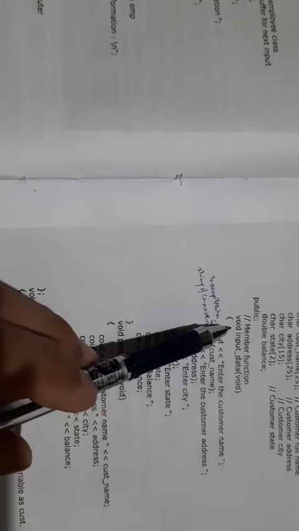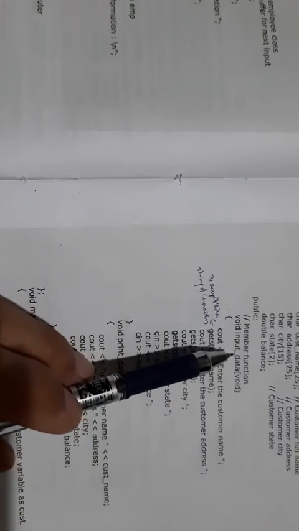You see that these two function bodies are written inside the class declaration, because the class declaration ends only here with the semicolon. After that we have the main function. When a member function is defined inside the class, this is the function definition. In that case there is no need of a function prototype.